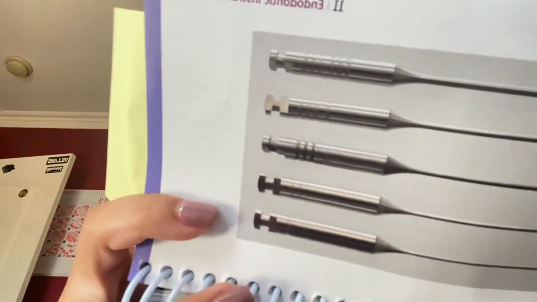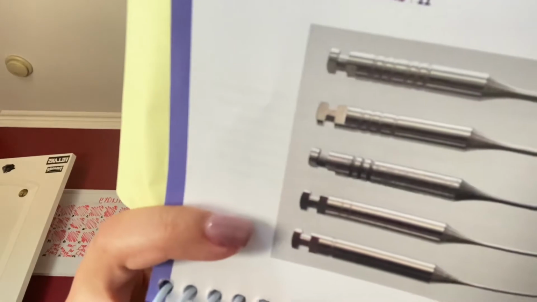And when that is done, the doctor will use the Gates Glidden to enlarge the walls of the pulp chamber and to help open the canal more. This Gates Glidden is used on a contra-angle. And then the doctor will also use reamer files, which look like this. Which looks like this.